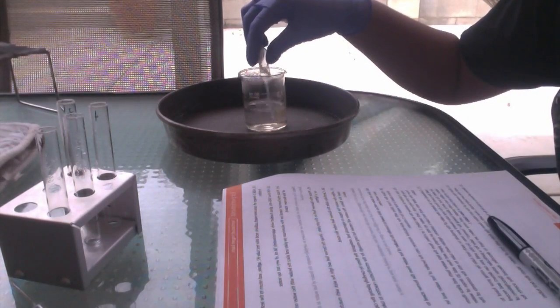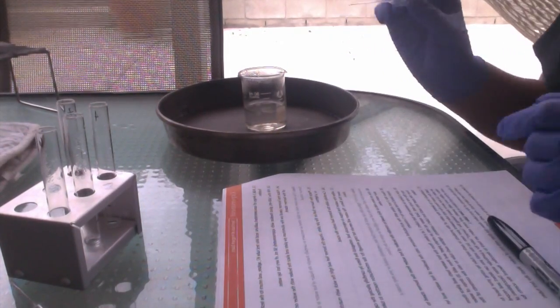We're going to take some of that hot water and we're going to put it, after it stabilizes, into the test tubes. We're going to put 20 drops into each.